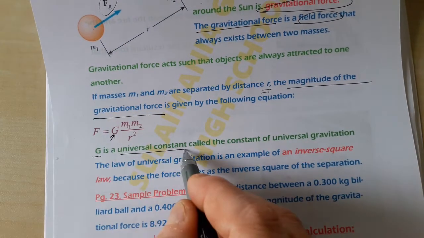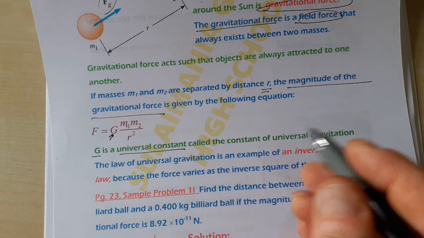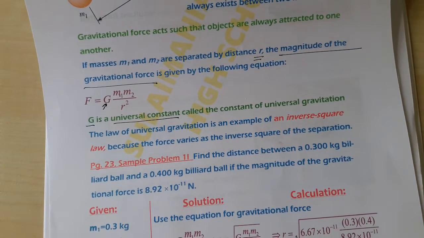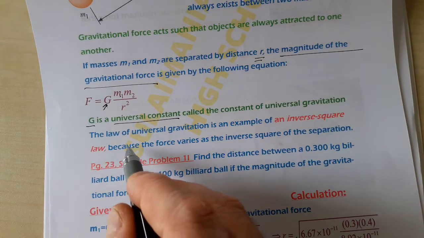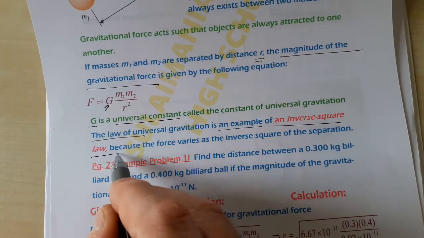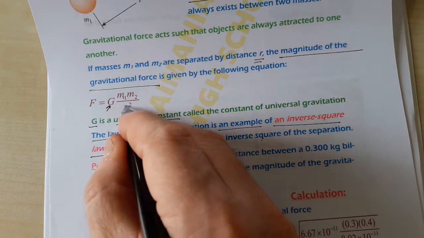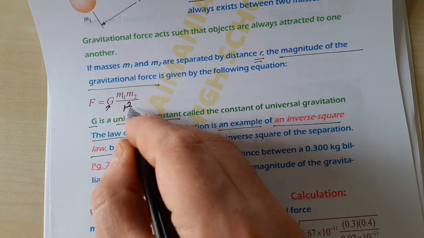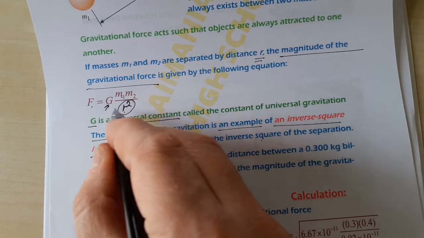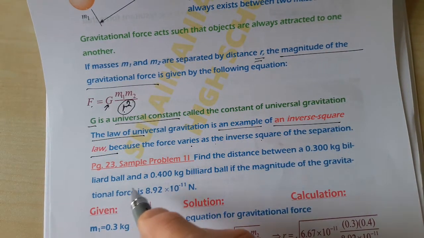So G is the known universal constant of gravitation. It is 6.67 times 10 to the power minus 11. It will be given in the question, so you shouldn't worry about this. The law of universal gravitation is an example of an inverse square law, because the force changes as the inverse square of the separation. As the square of the radius increases, the force decreases by the square. For that reason, this law is known as the inverse square law.